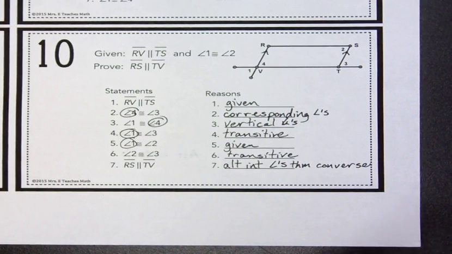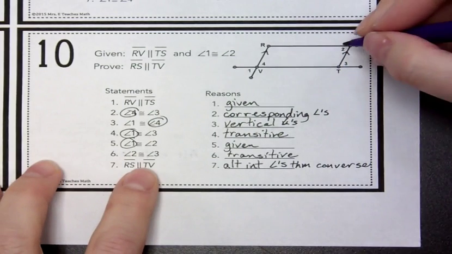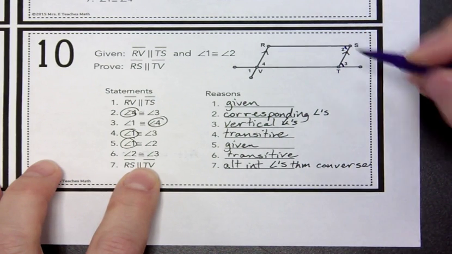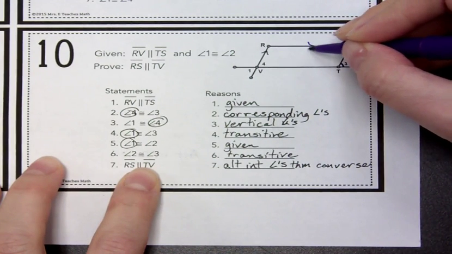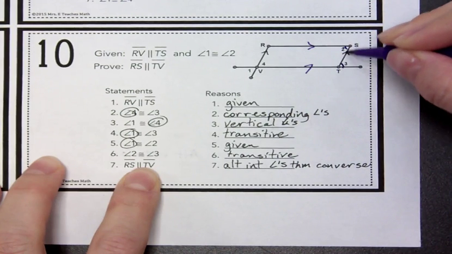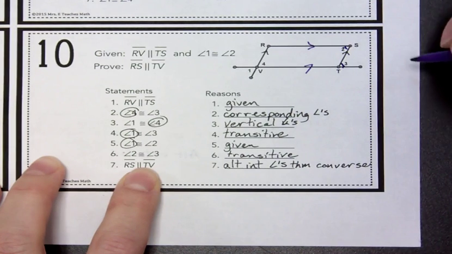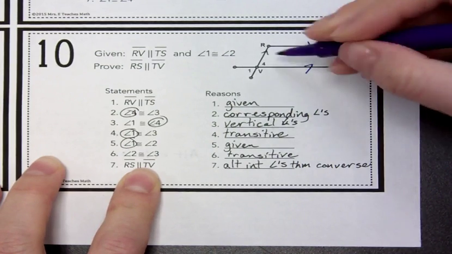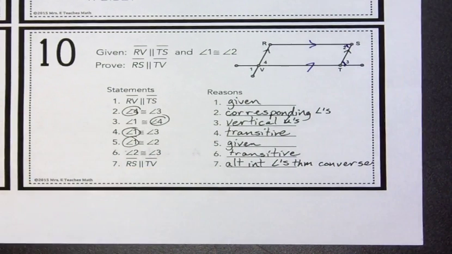Yes? I have a corresponding for my second. I think I asked you about it. Okay, so let's see. 2 and 3. That should be, because we're trying to prove that these lines are parallel, the alternate interior. Corresponding would have been like the 3 and 4 on the other ones. So just correct it. Yes.